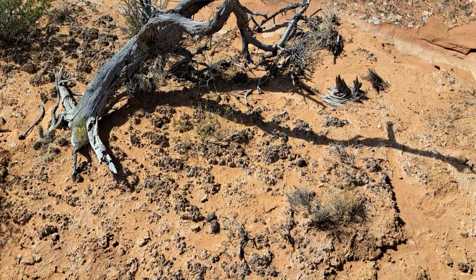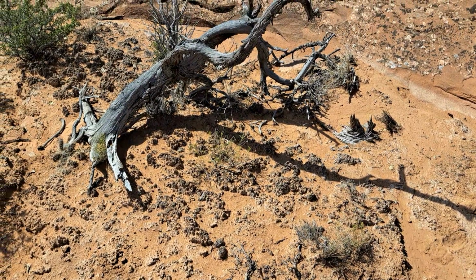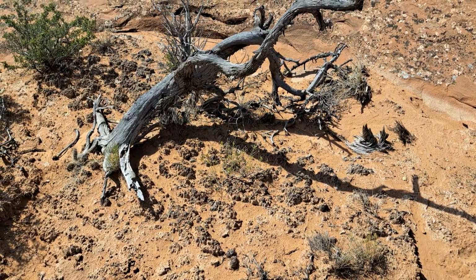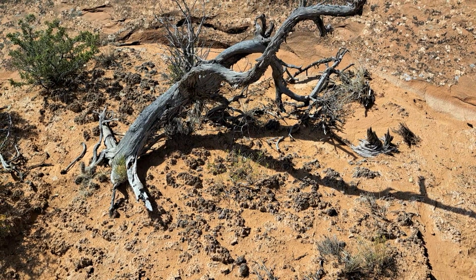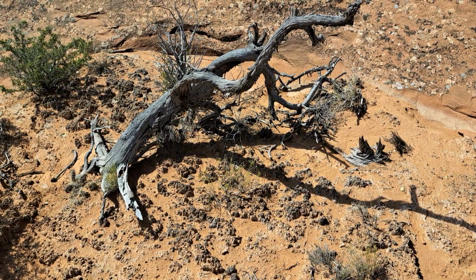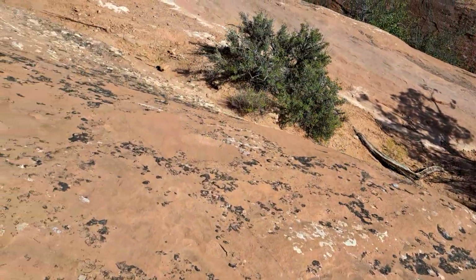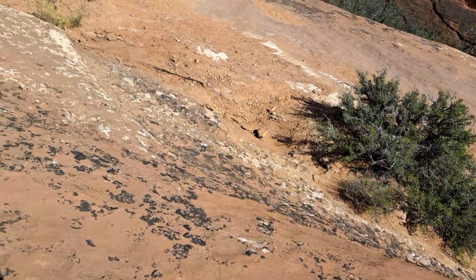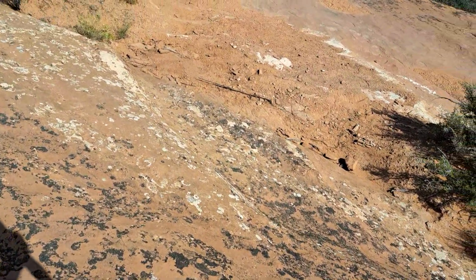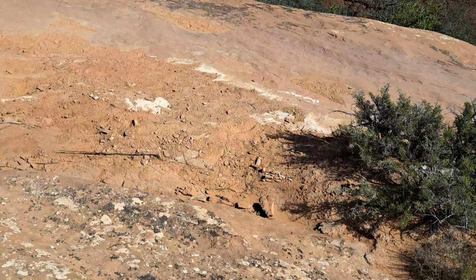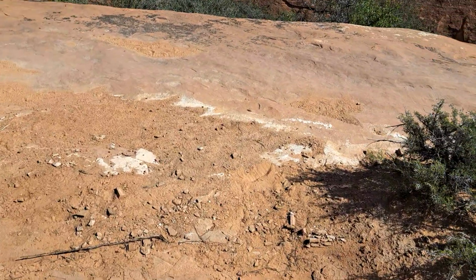The soil crust in particular is made up of a number of separate organisms. The main organism is known as cyanobacteria, specifically, for the most part, Microcoleus vaginatus. That's the name of the species.